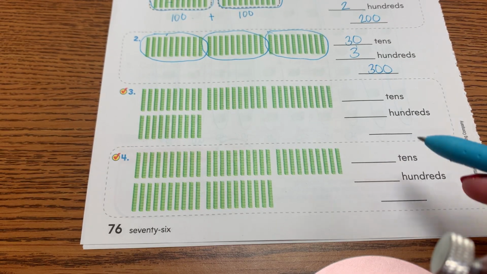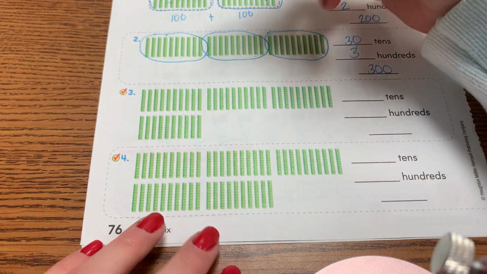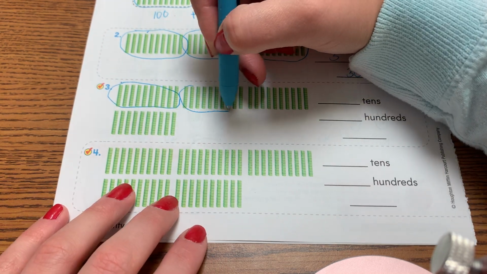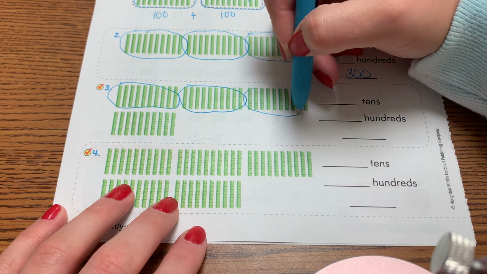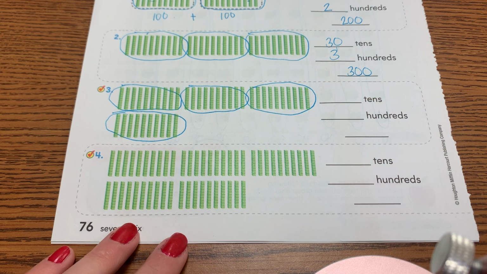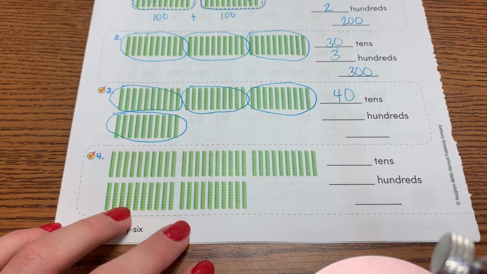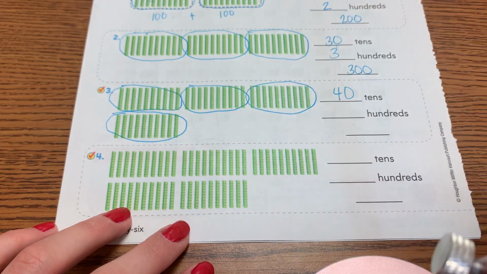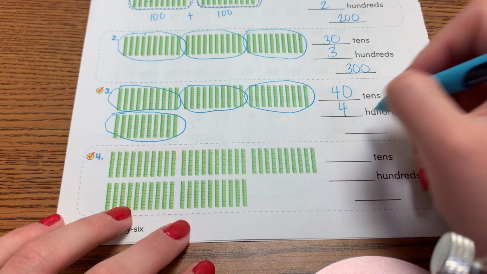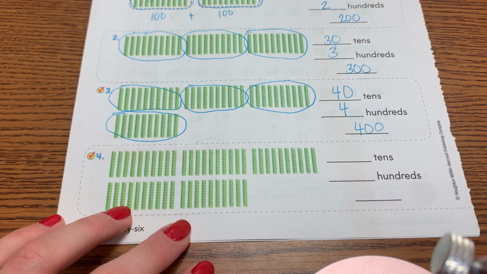Moving on, when you come down here, notice that we have spaces in between these, so it lets you know that they're already grouped in tens. 10, 20, 30, 40. How many tens do we have? 40 tens. How many hundreds is that? 1, 2, 3, 4. 4 hundreds, which is the same. How do we write that? How do we write 4 hundreds? 4, 0, 0.